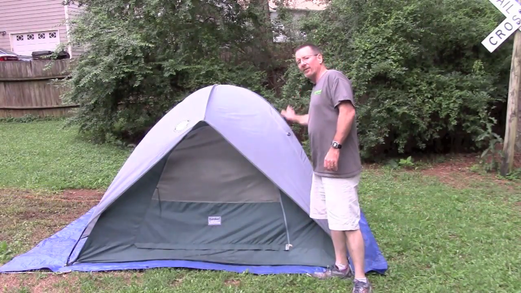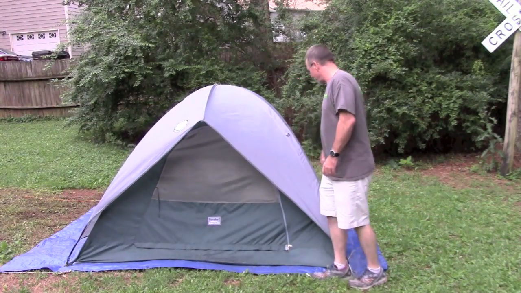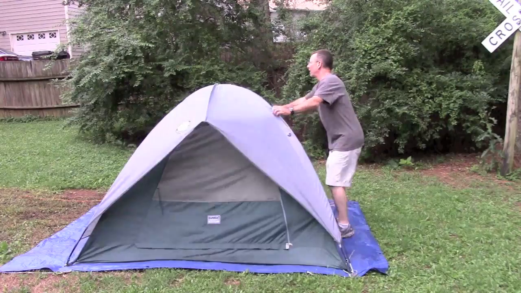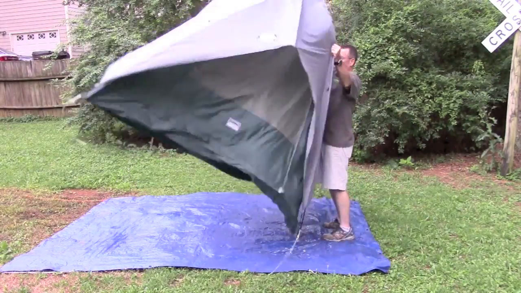So we're going to walk over here and take a look at a freestanding tent just so you can get an idea exactly what I'm talking about. Okay, so this is a freestanding tent. Basically means it's self-supporting. You can pick it up and do this with it.